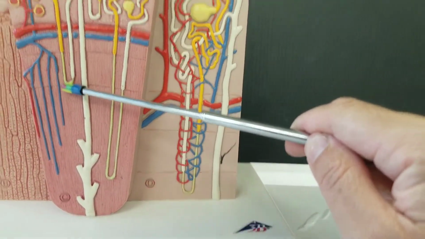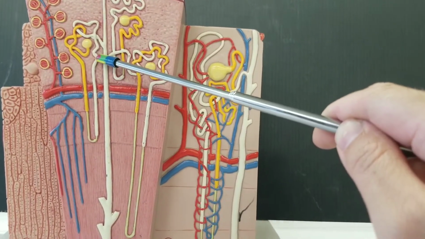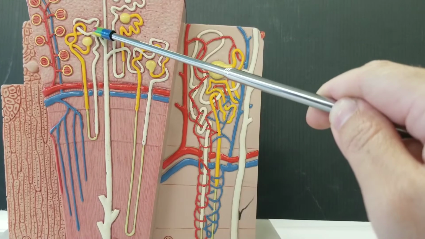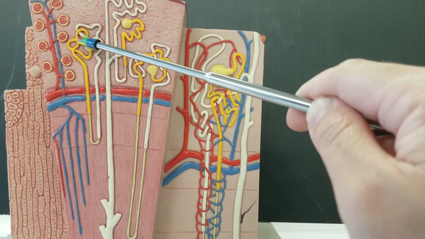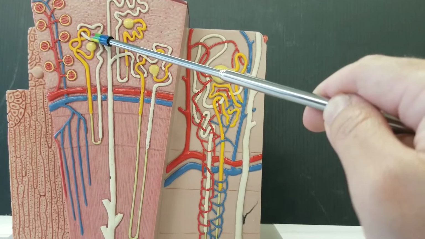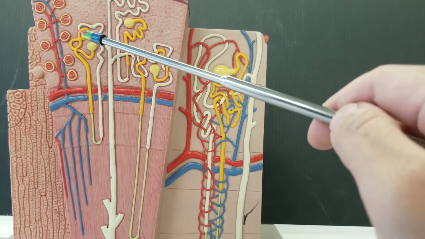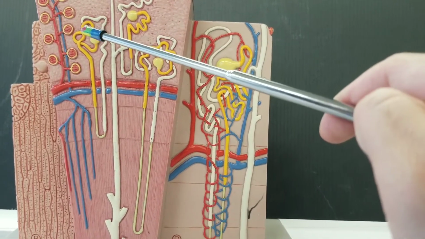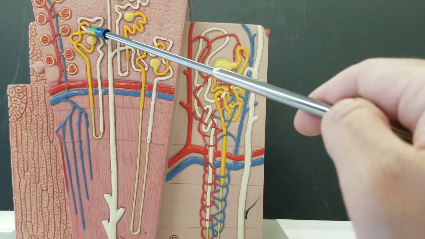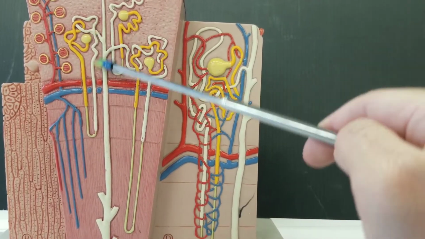Descending limb of loop of Henle, ascending limb, it's simple cuboidal again. Distal convoluted tubule. I said that the distal convoluted tubule goes in between the afferent and efferent arterioles. We'll take a look at that again in another angle of this model. Distal convoluted tubule, and then it connects, this is the connecting tubule, to the collecting duct.